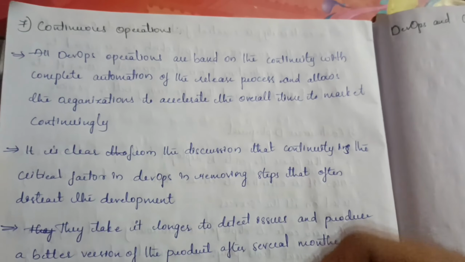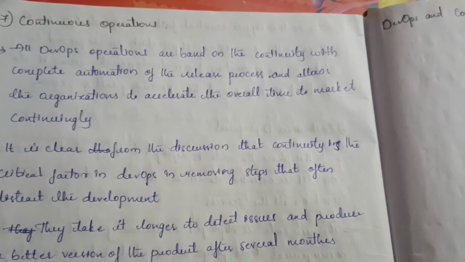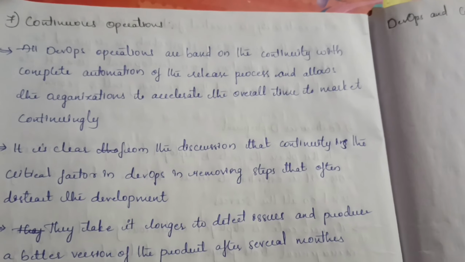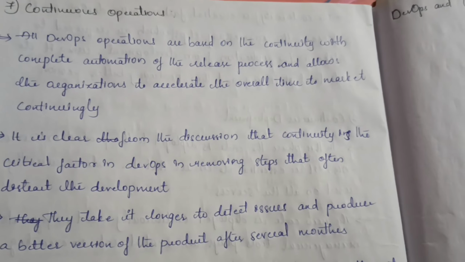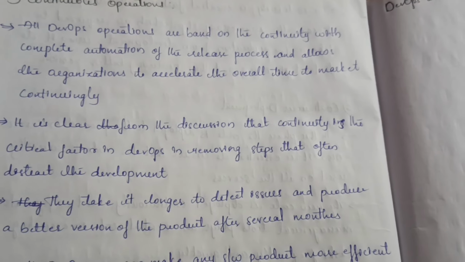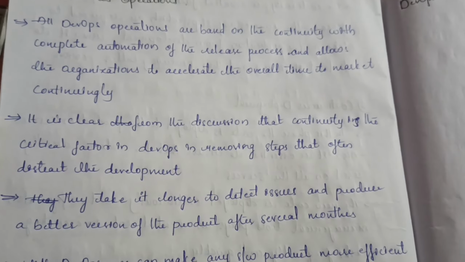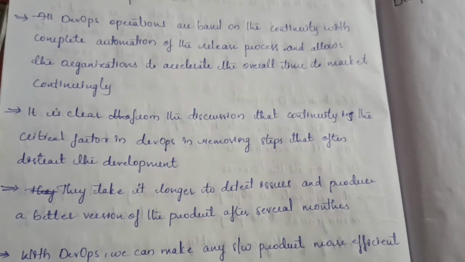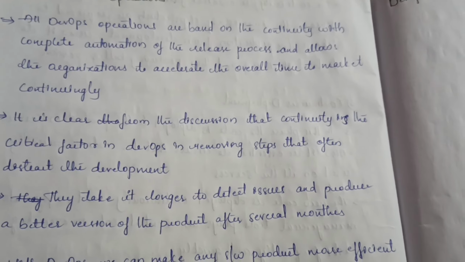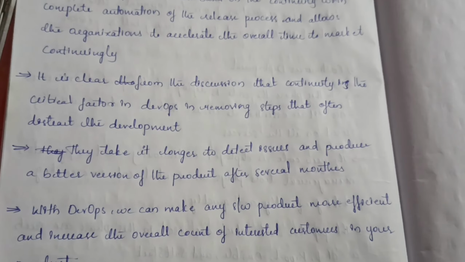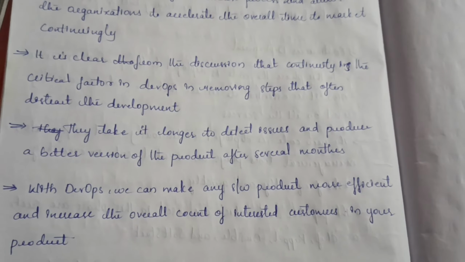That means all DevOps processes run continuously to reach market strategies, and it is clear from this discussion that continuity is the critical factor in DevOps in removing steps that often distract development. Generally, it takes longer to detect issues and produce a better version of the product after several months. But in DevOps, we can make any software product more efficient and increase the overall count of interested customers in your product.